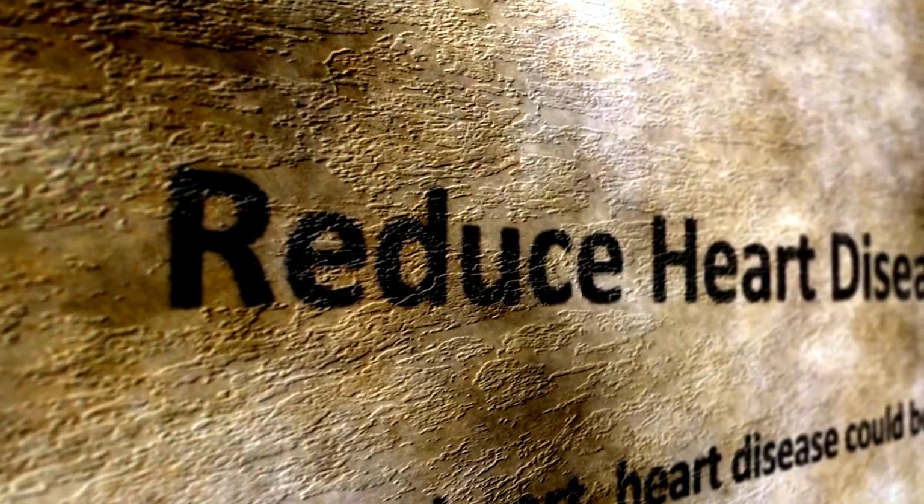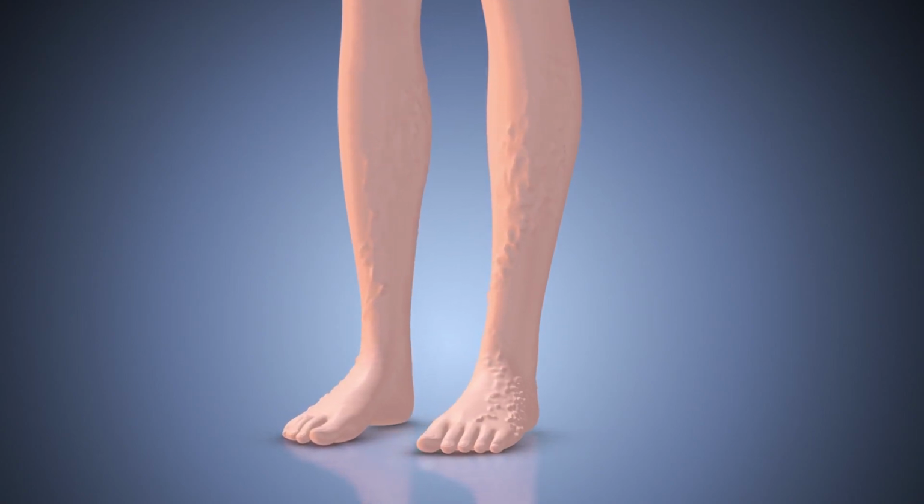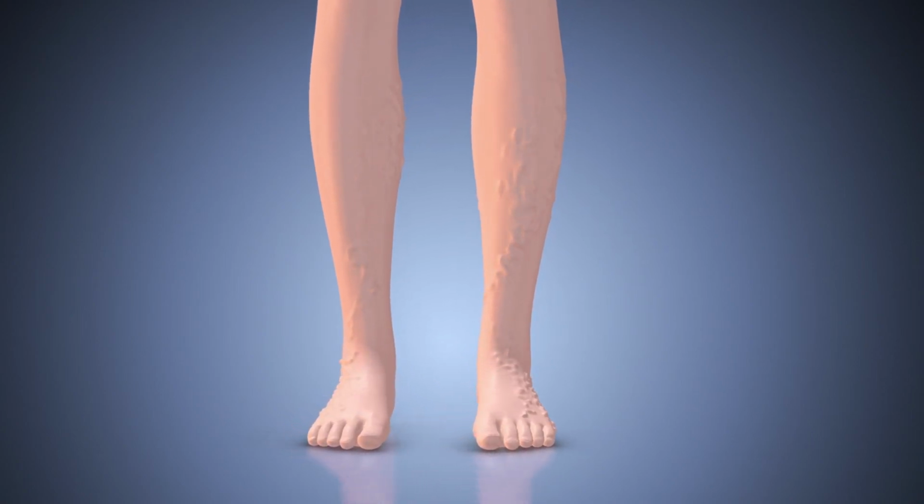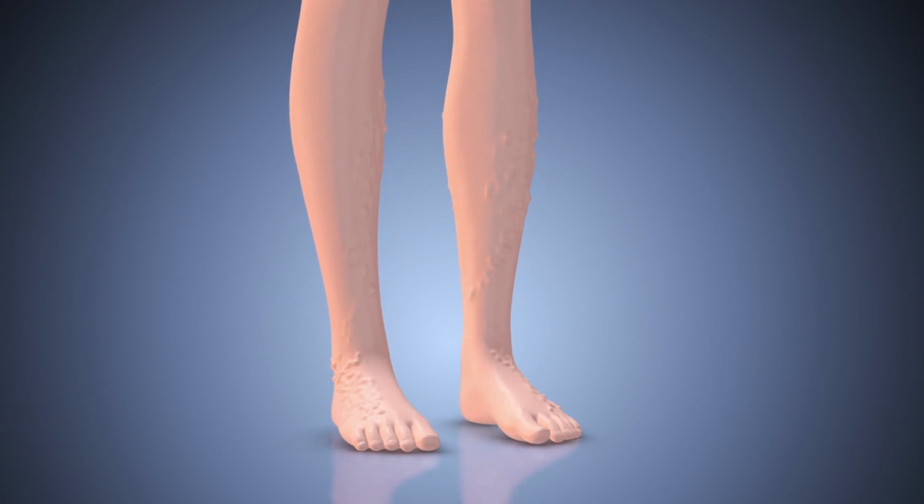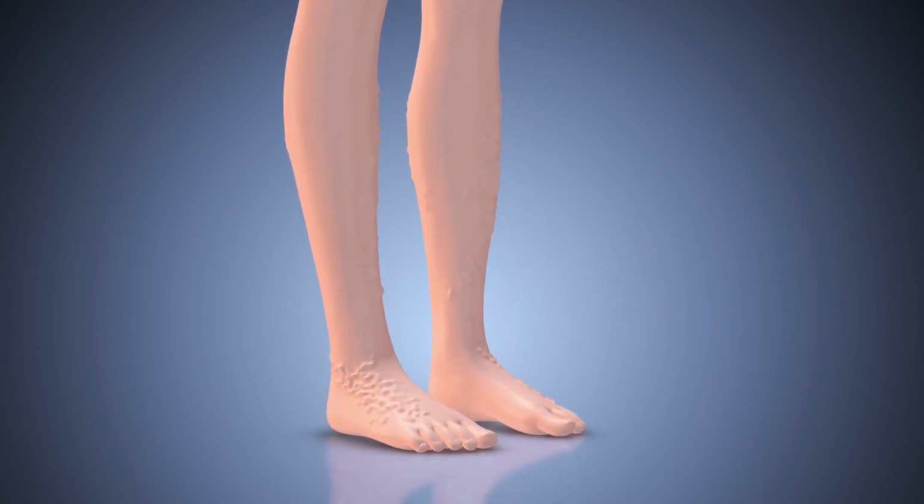Genetic factors. Inherited clotting disorders. Conditions such as factor V Leiden mutation and prothrombin gene mutation increase the risk of abnormal clotting. Family history. A family history of blood clots can indicate a higher genetic predisposition.